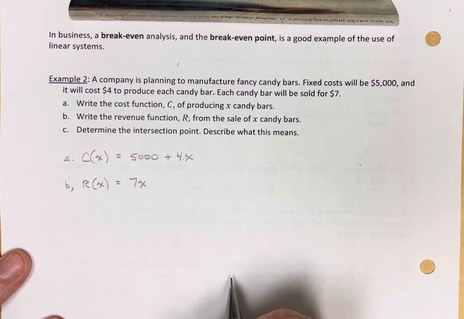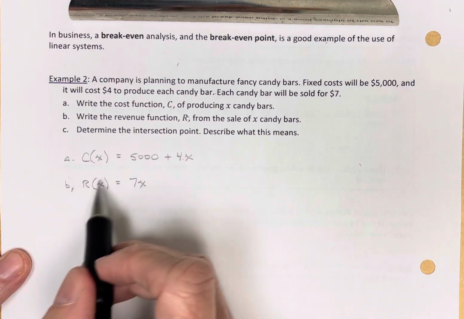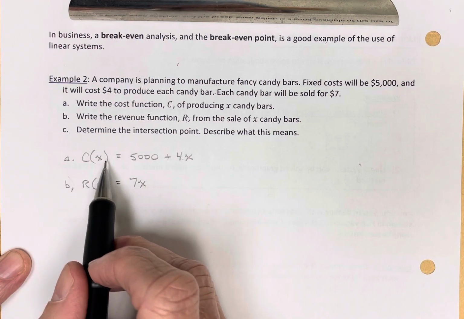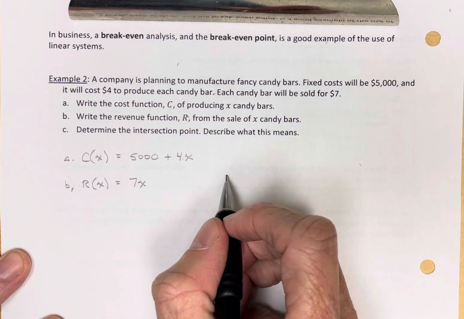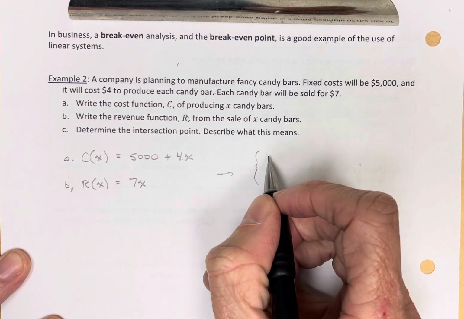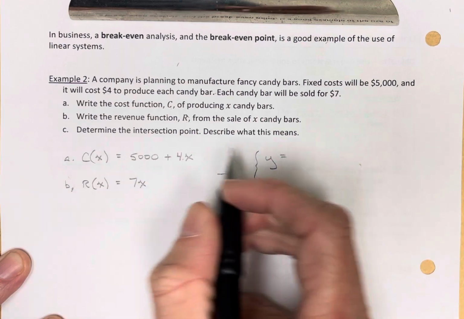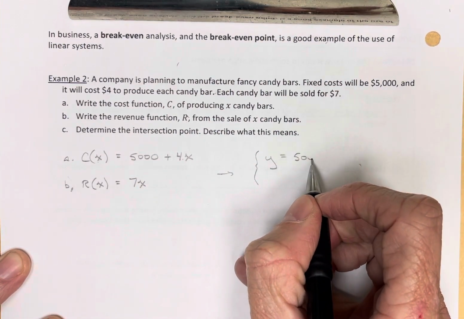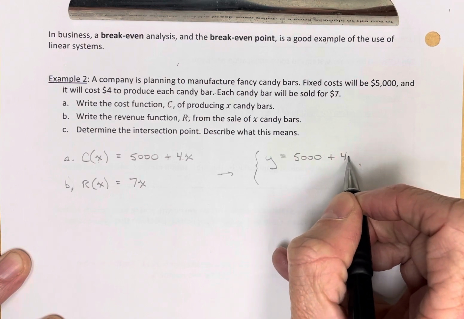So we have a linear system here, two equations that are related. We can write this with a curly bracket. For the cost function, y, the output, is 5,000 plus 4 times x.